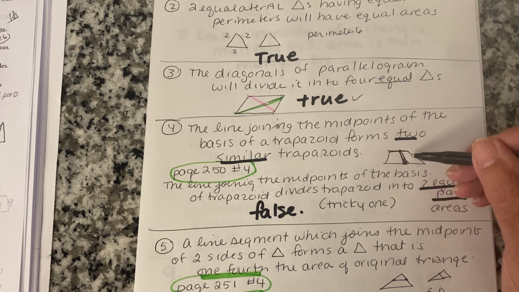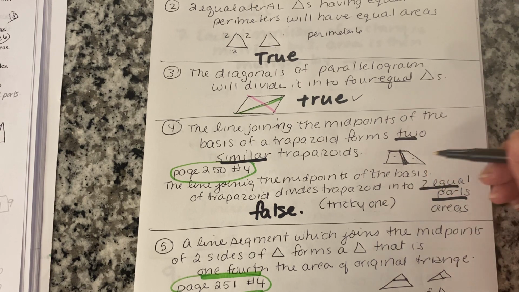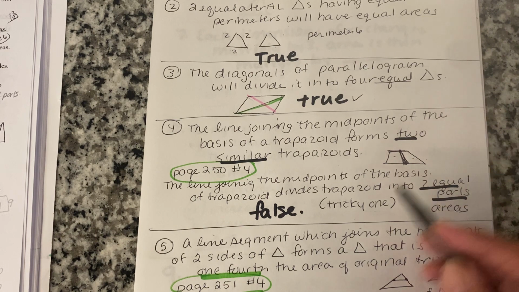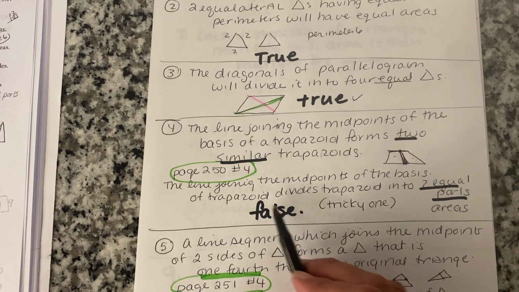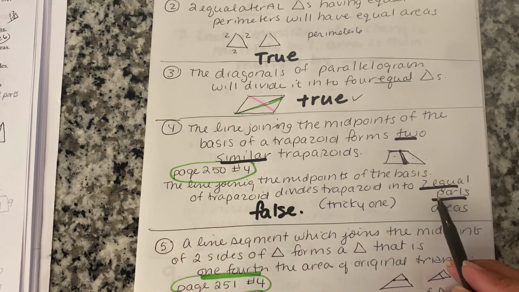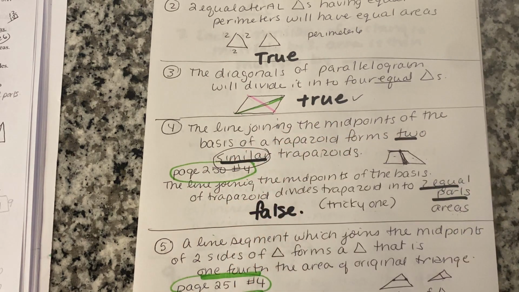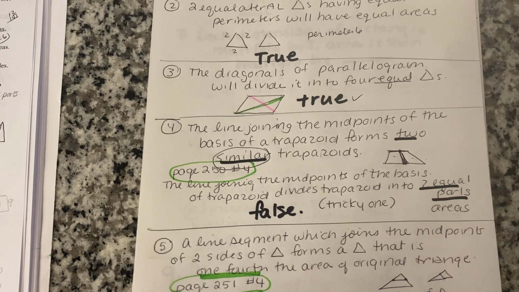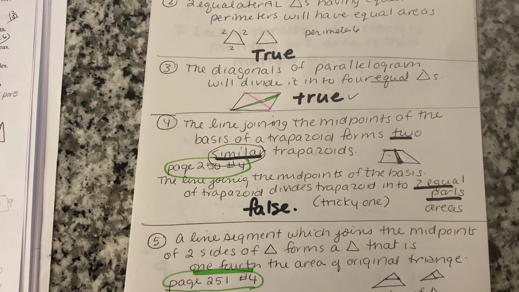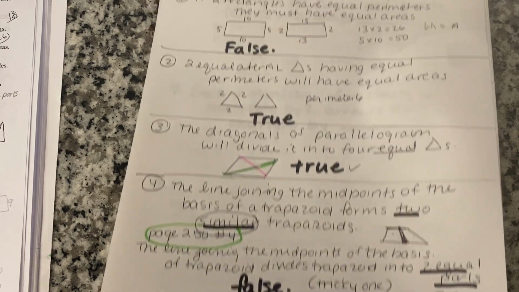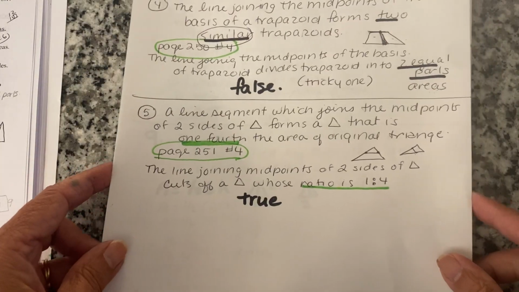When you divide it here, they don't look exactly alike, but they have the same area. So it would be false, because instead of similar you'd have to put 2 equal parts or areas. They put that in just to get you confused. If you read it real fast, you'll probably get it wrong.